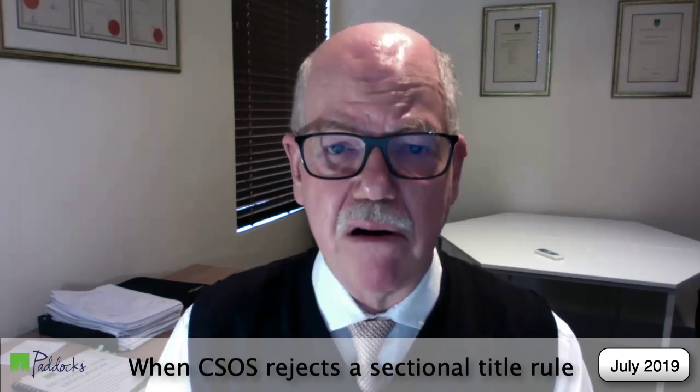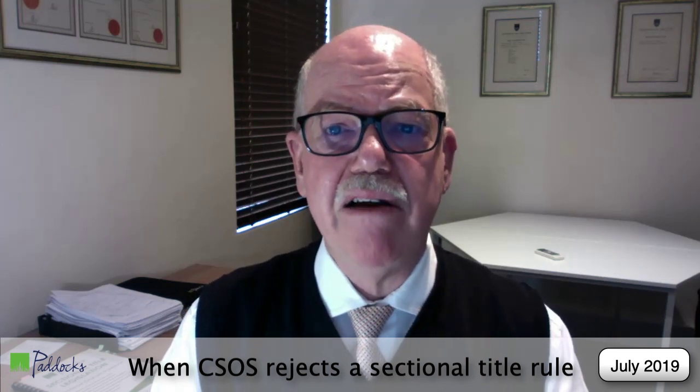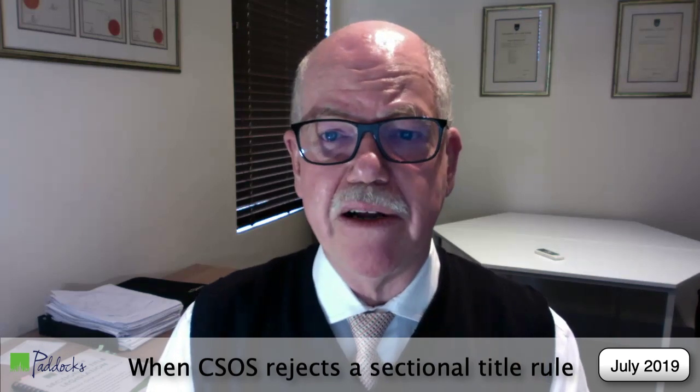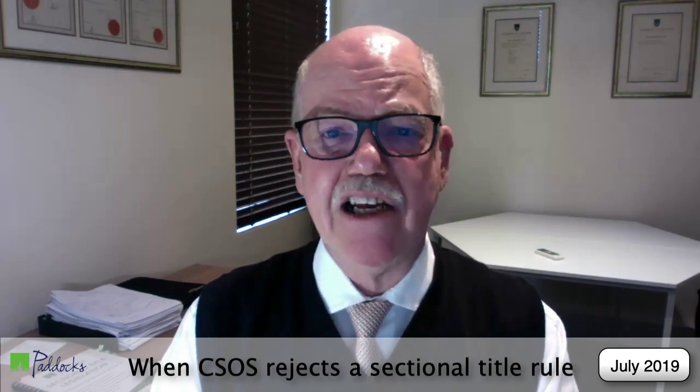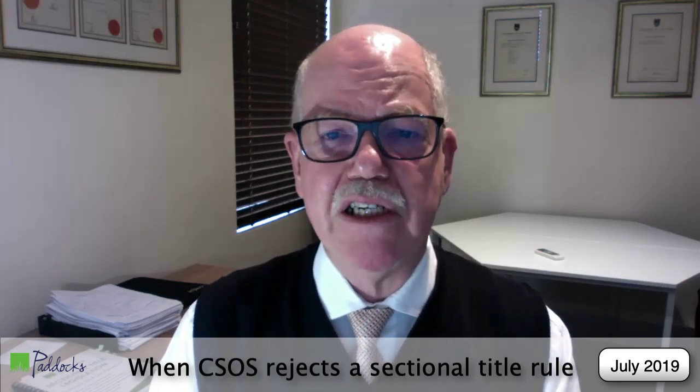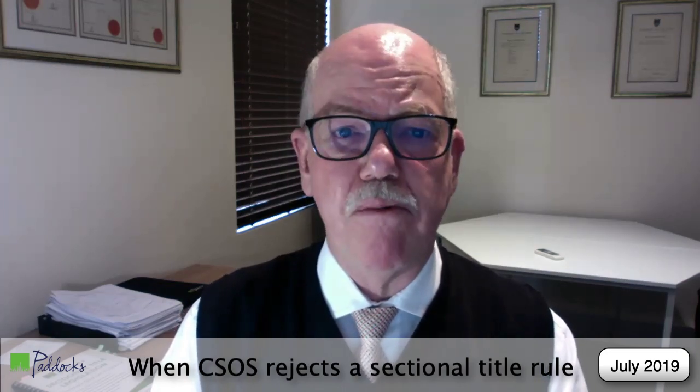Now this is simply wrong. A body corporate can only make or change a rule by taking a special or unanimous resolution. This it does in respect of a particular wording. The trustees must then submit that approved wording to the CSOS under the prescribed form.